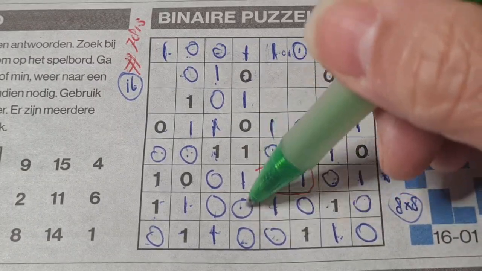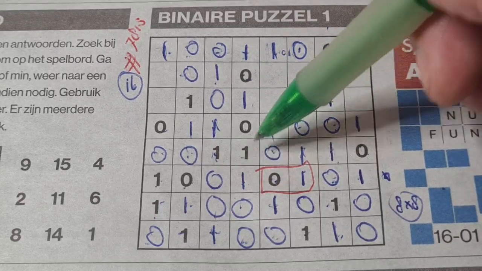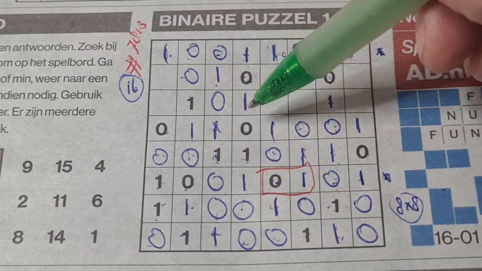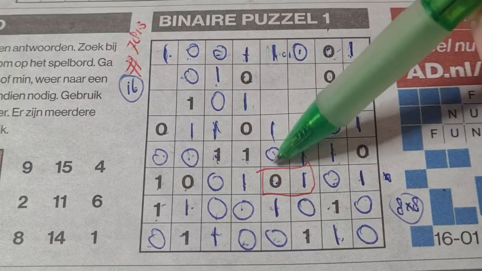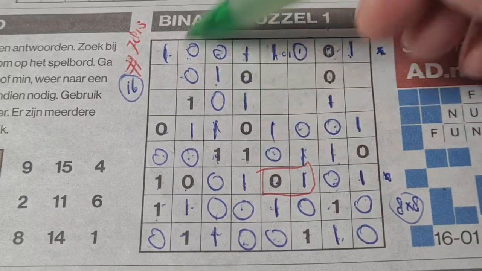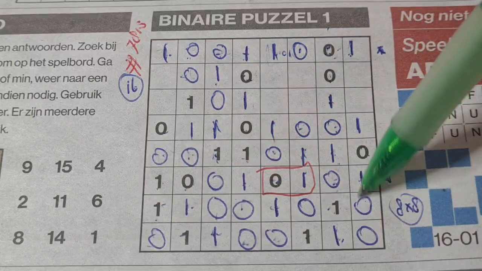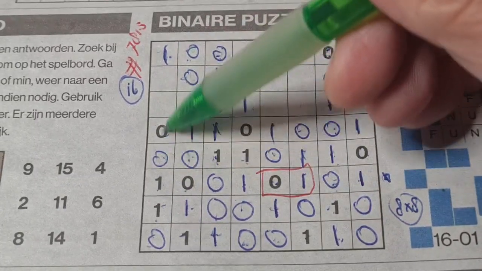These three. No, this is not good. That one. No. Double check. No. I need to compare the columns, I believe. Double one. No double ones. Cannot compare this one. Overlooked.